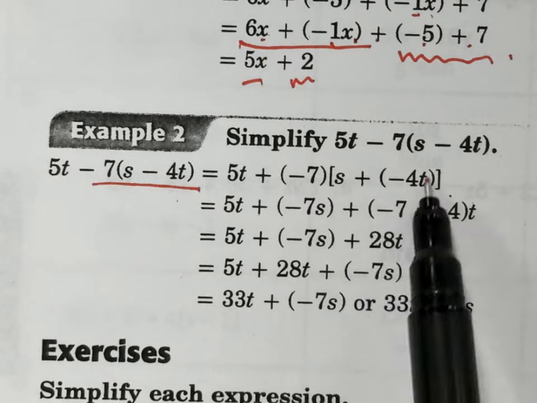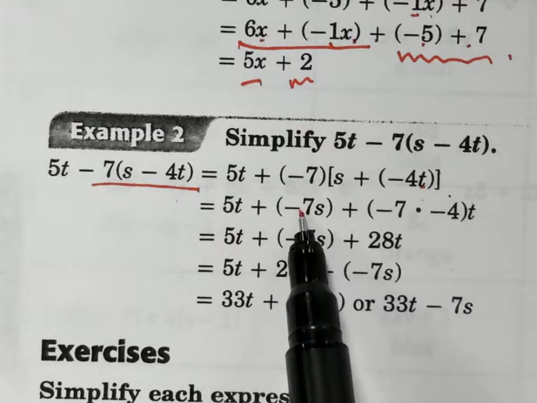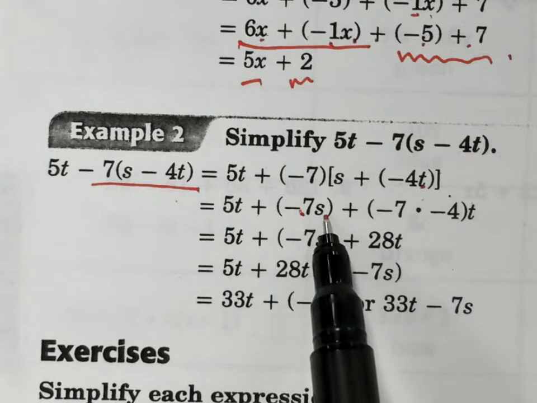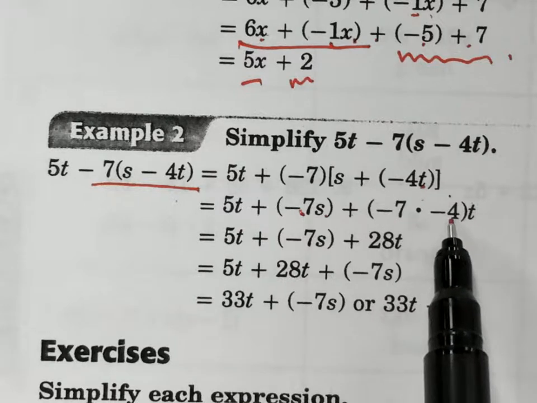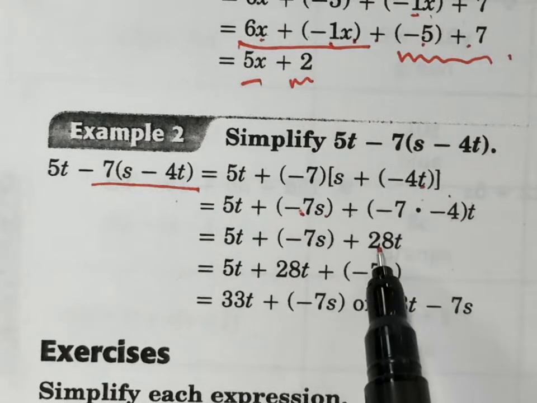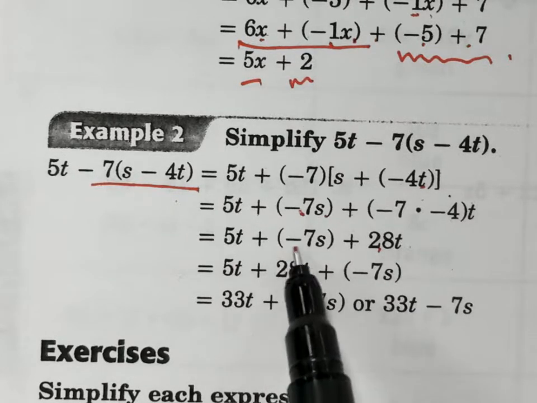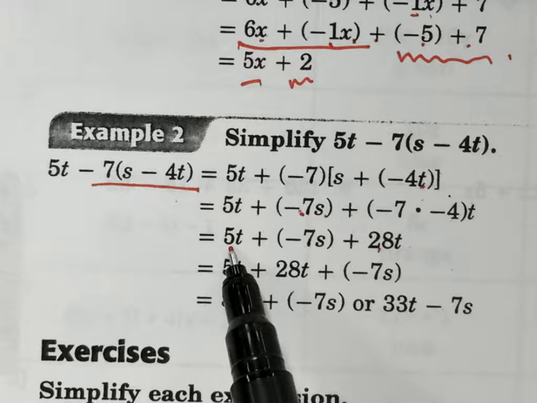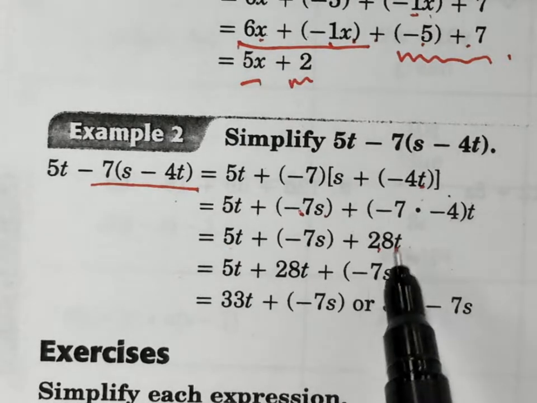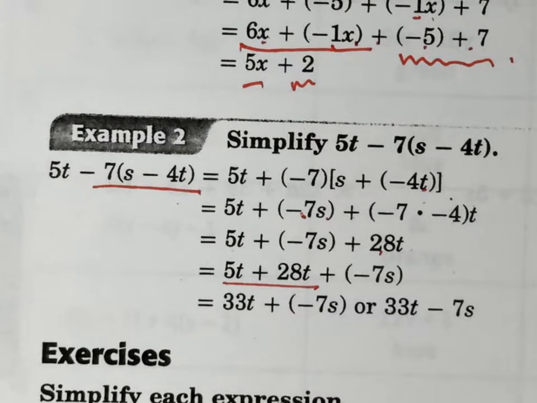So they changed it to a plus sign and added that negative. Then they distributed that negative 7, and they got negative 7s plus negative 7 times negative 4t. Negative 7 times negative 4 gave them positive 28, so it's 28t plus negative 7s plus 5t. They regrouped their t's together, so they've got 5t plus 28t and negative 7s.